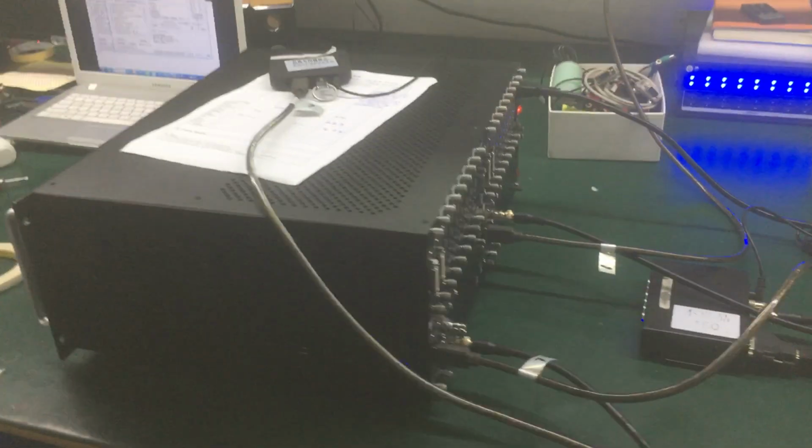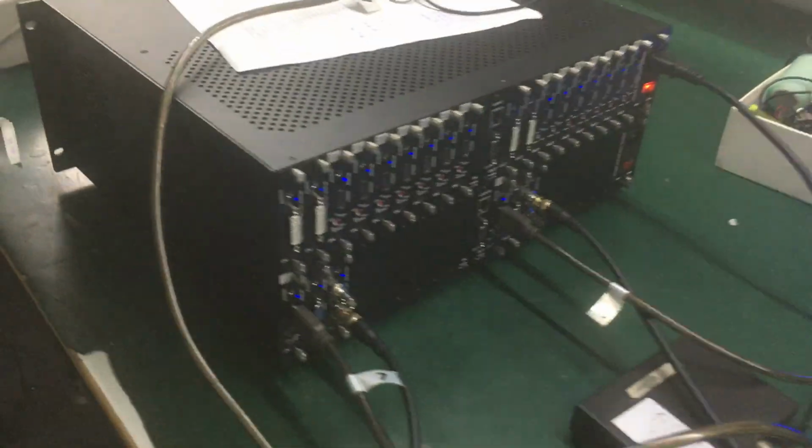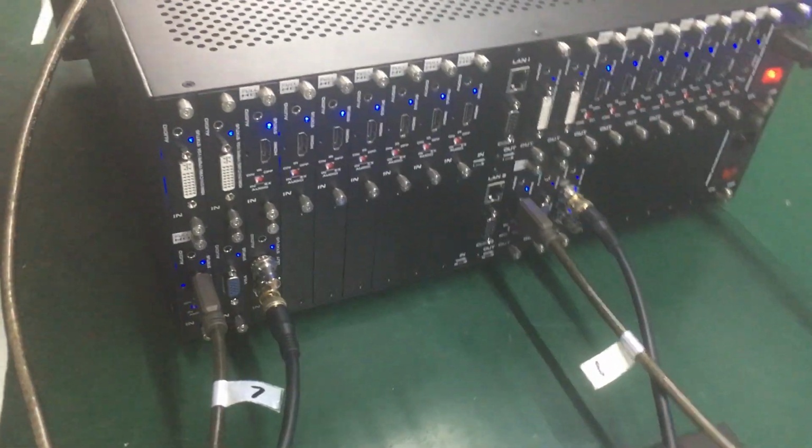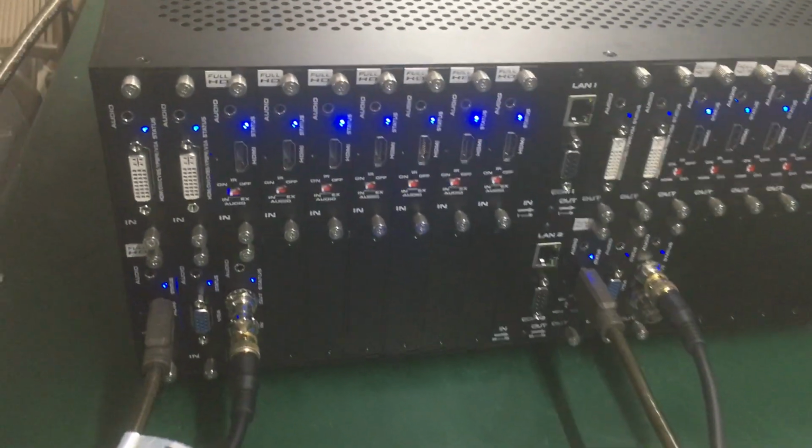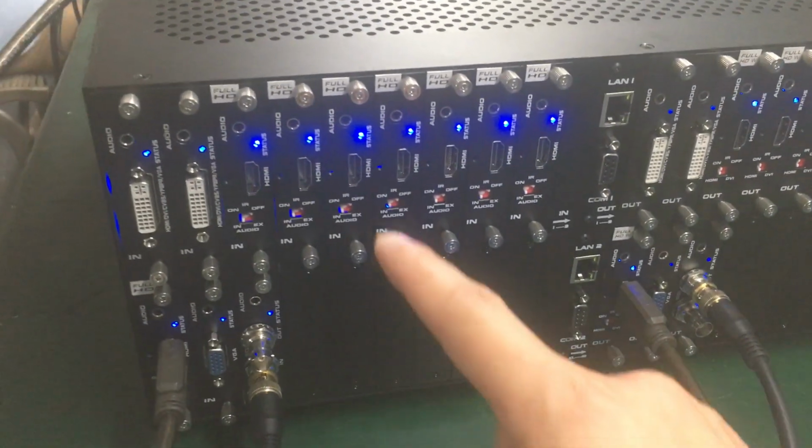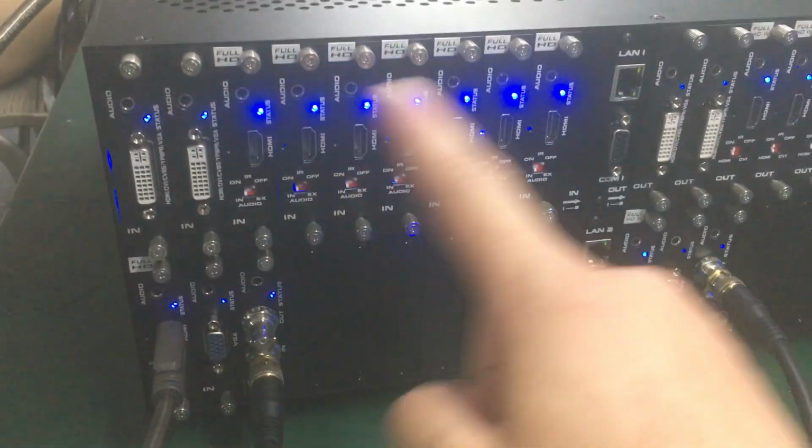Hi, so we're testing the 18 by 18 modular matrix switcher. Here's the back panel of the matrix switcher. On the matrix switcher, you can see this part is the input area.